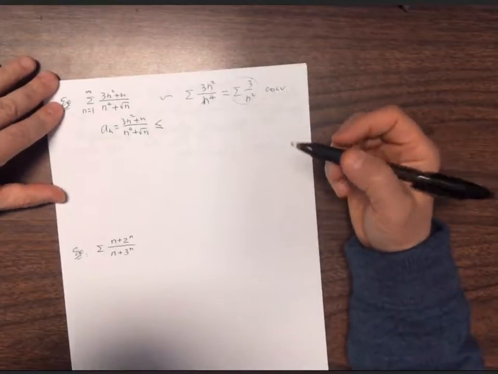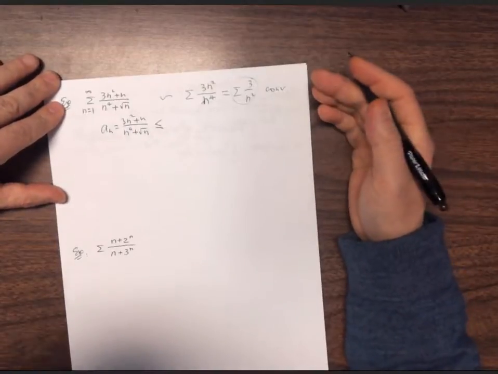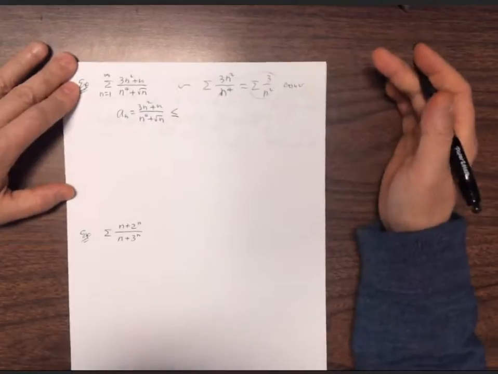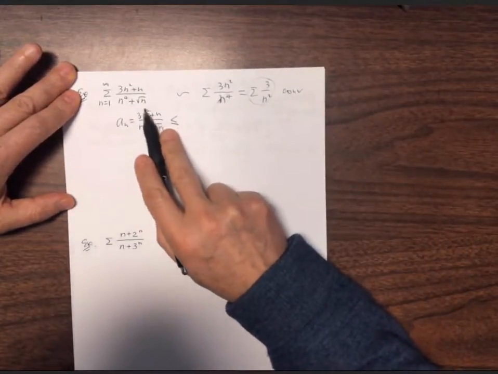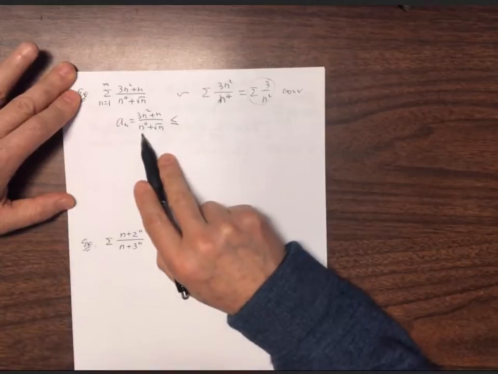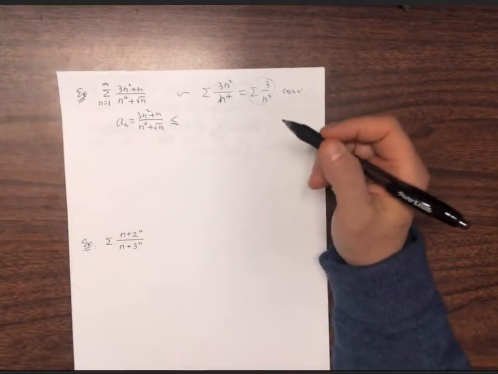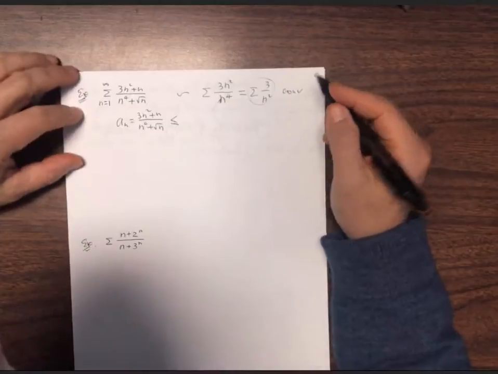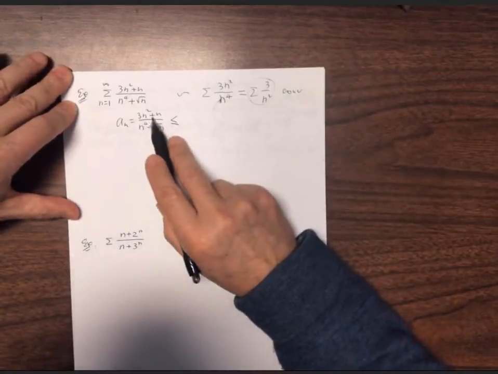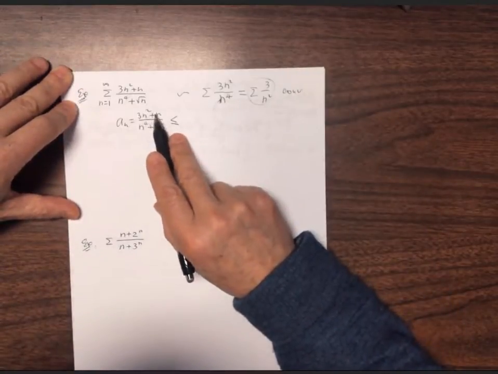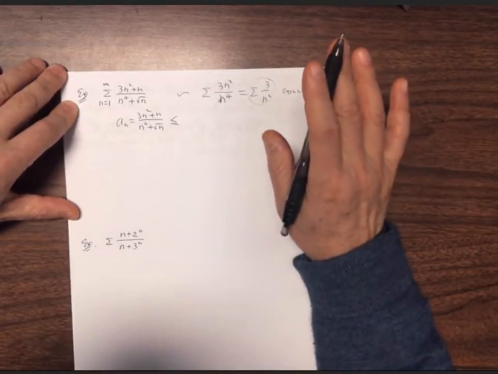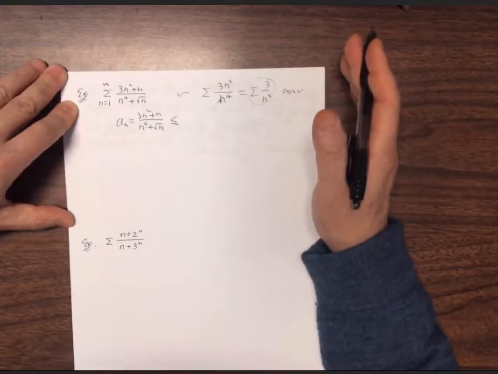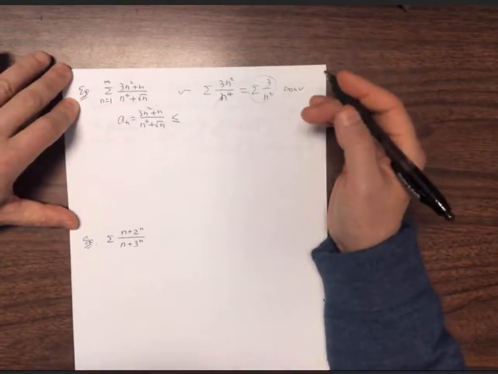Whether we want to come up with a p-series or geometric series, the key is to somehow come up with one term on the top, one term on the bottom. We cannot have multiple terms. Okay, so to come up with one term, there are a few things we can do. One, if it's okay, we drop a term.